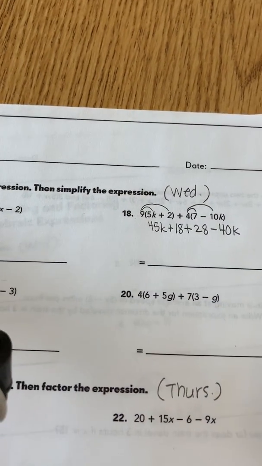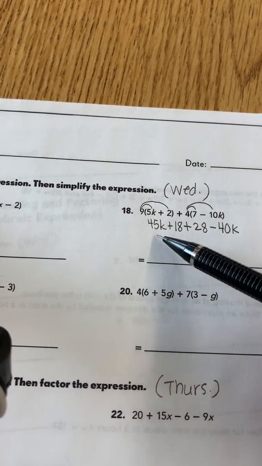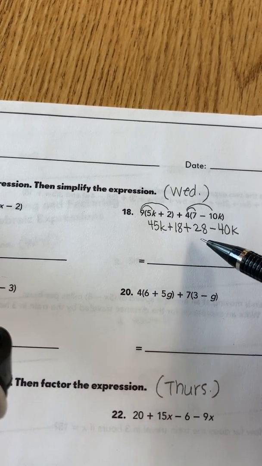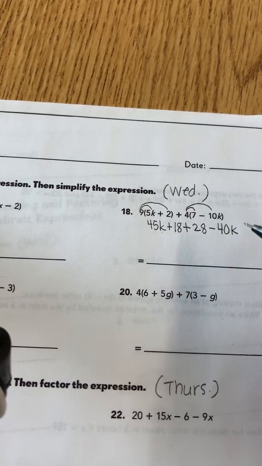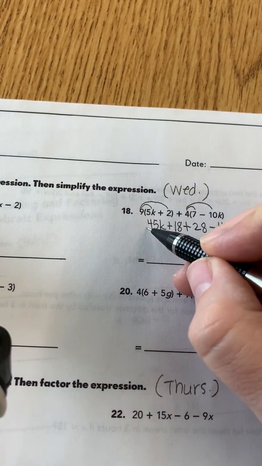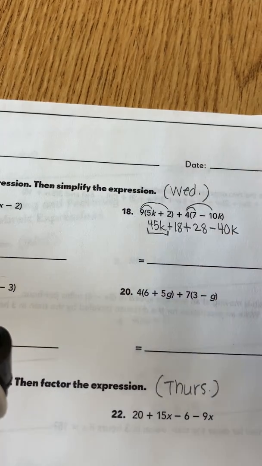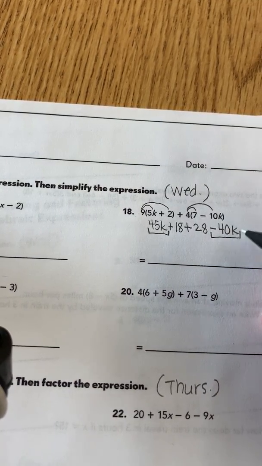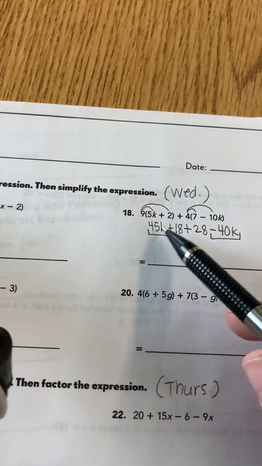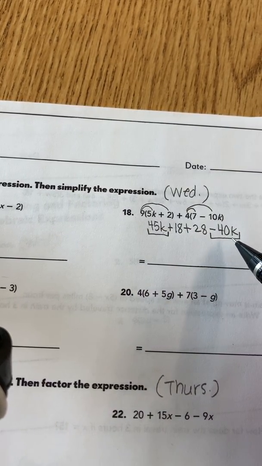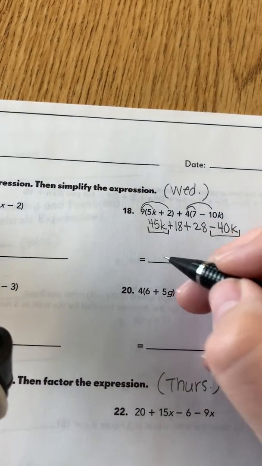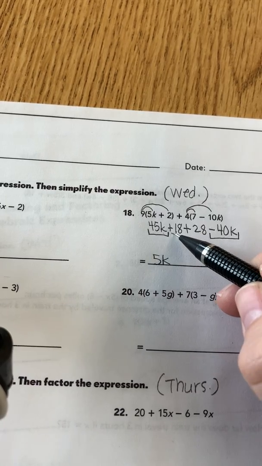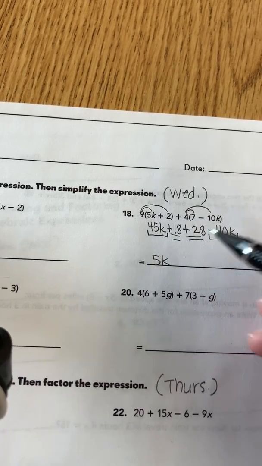Now, if I look at what I have now, I've got a term with k over here, and then I've got these just numbers. So let's work with the k first. I've got 45k, and then this 40k here, the minus sign needs to go with 40k. So I've got 45k minus 40k. 45k minus 40k is 5k. Okay, now I've got plus 18 plus 28.